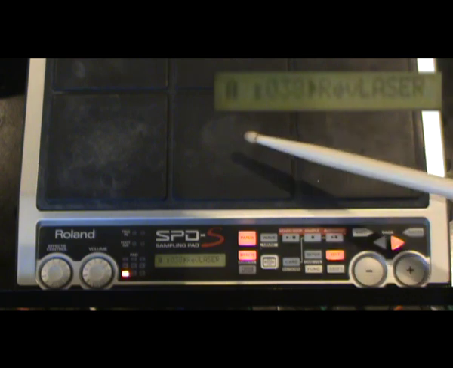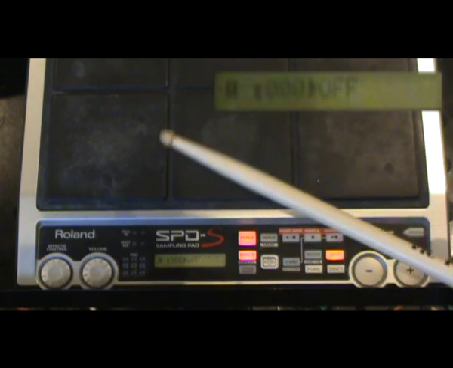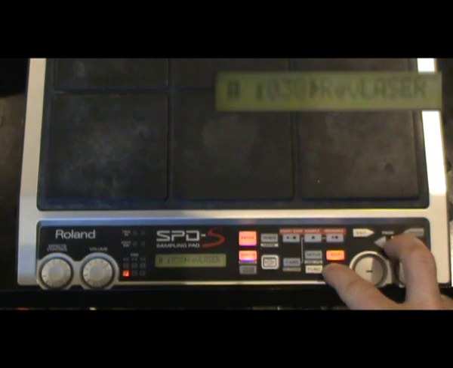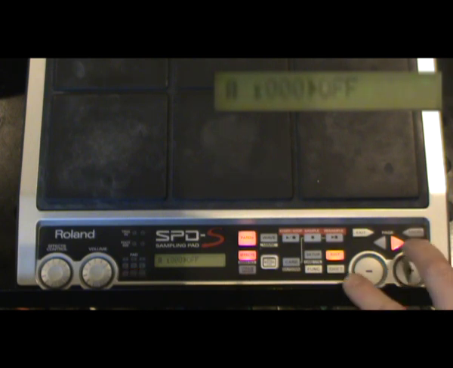So let's assign something to a different pad. We can either tap the pad to select it, or if we go back to pad number 7 again, to go back to pad 8 we can use the Shift and the right button, and if you watch the display you'll see it change to pad number 8. So you have a choice of how you select the pads, either tap them or use Shift and the left and right arrow keys. Again, pad number 8 has nothing assigned to it, so we're going to choose a sample.